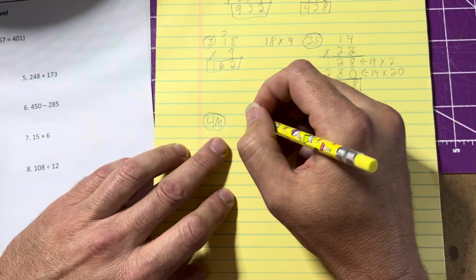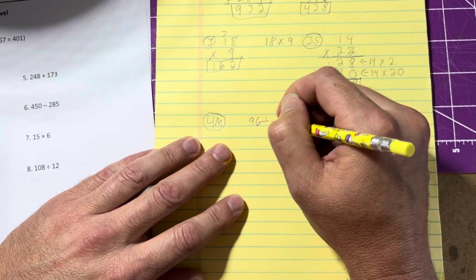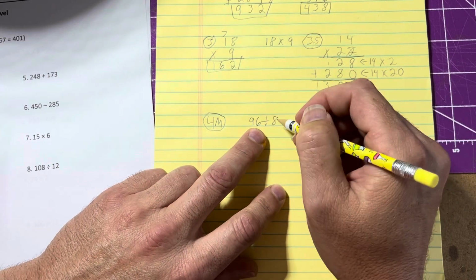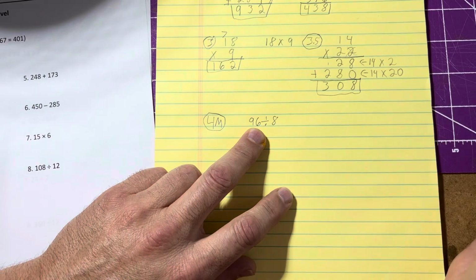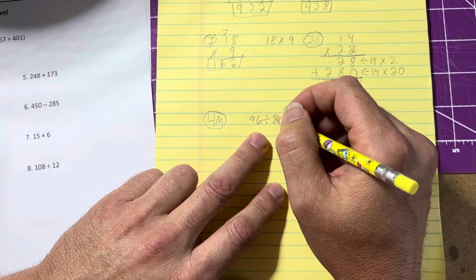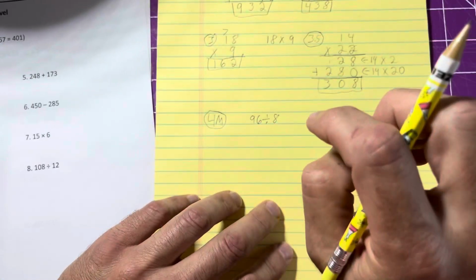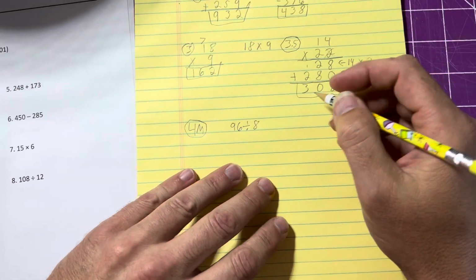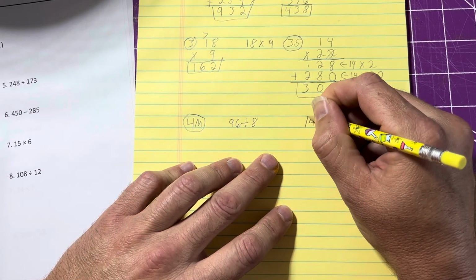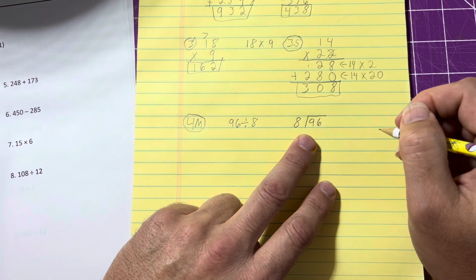Okay, so I've got 96 divided by 8. I don't like this. Now, if I know this off the top of my head, it's like, oh, I know that one. Great. Skip over this. But if you don't quite remember, the most important thing, like all the other stuff we just did, is line it up, keep it organized. We're actually going to do 96 divided by 8. That's where we do the little house.